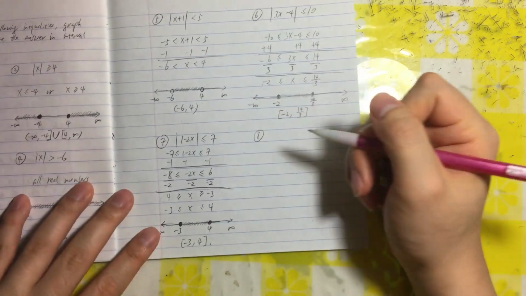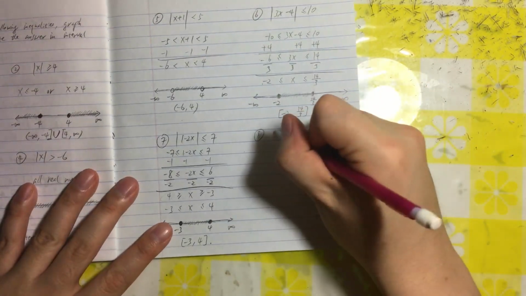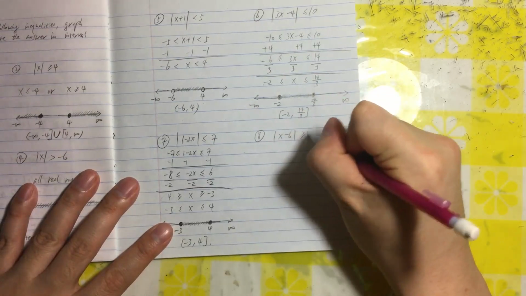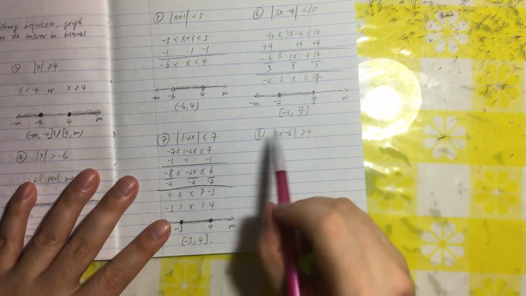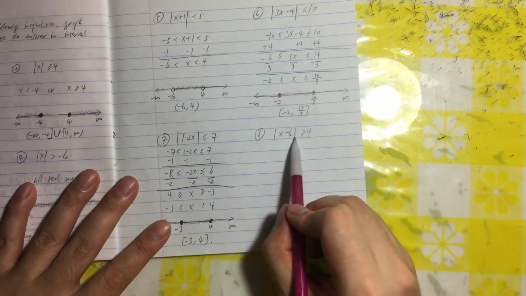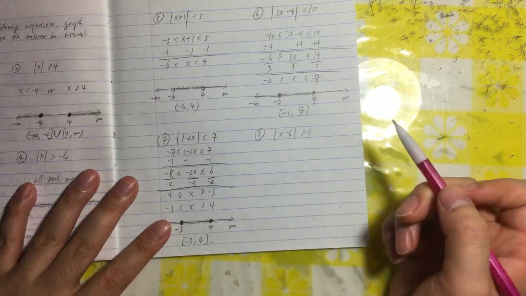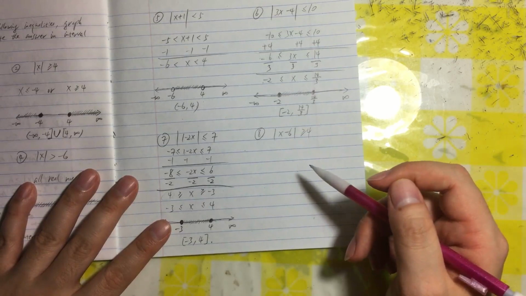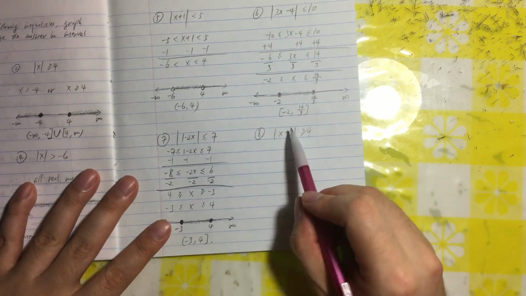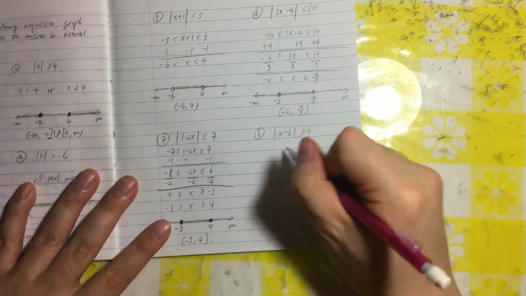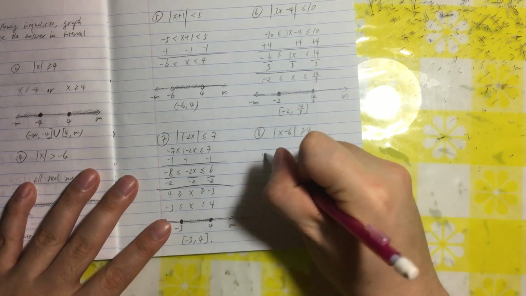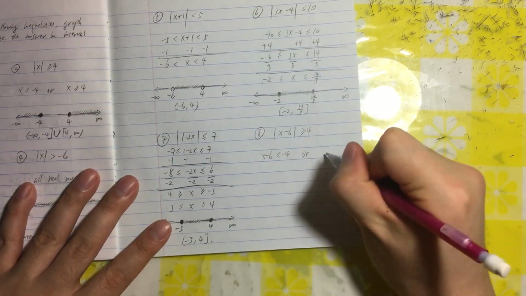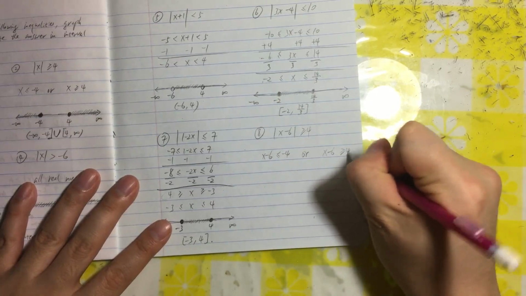Next, absolute value of x minus 6 is greater than or equal to 4. Here 4 is positive. According to rule number 2, if absolute value is larger than a positive number, then what's inside is either less than or equal to negative 4 or greater than or equal to 4.